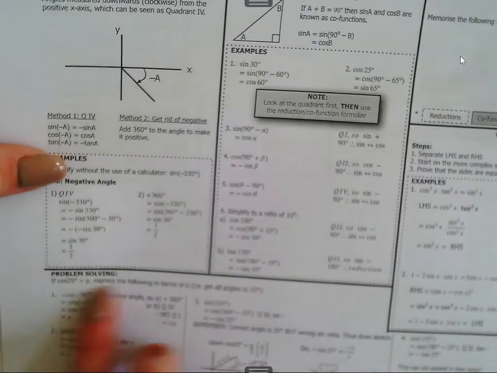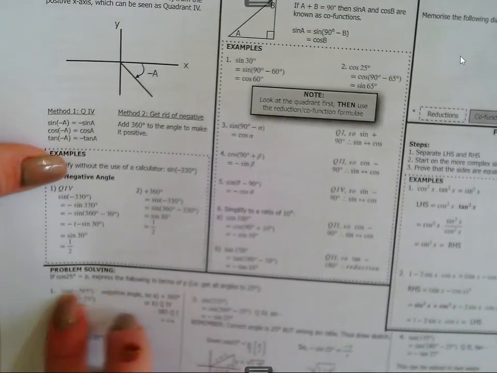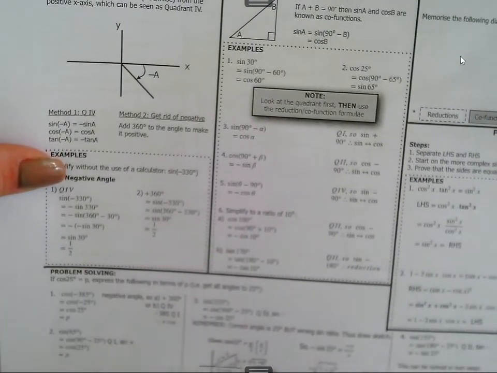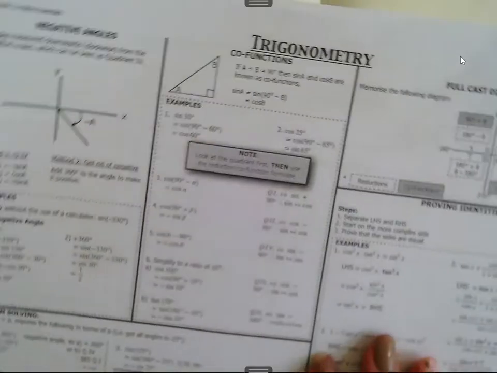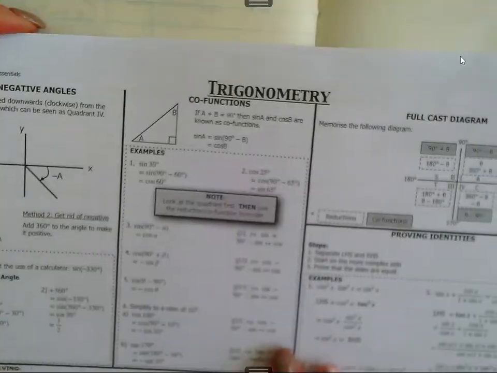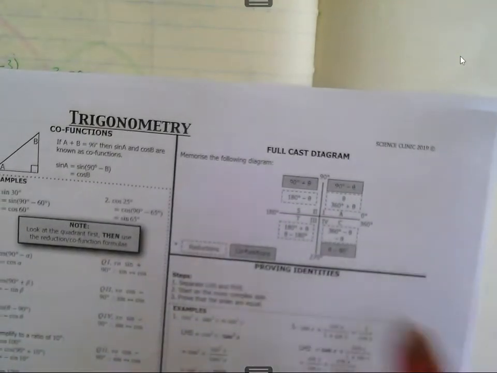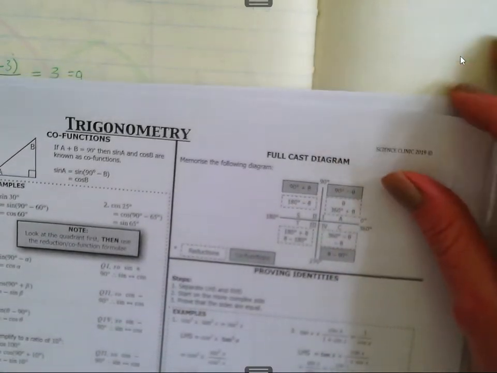There's the problem solving: cos 25 equal to P, expressed in terms of P. They give you the example there. You know that one. We've done it so many times. There's the co-functions. You can look through the sine cos diagram. You know that. That's just with the 90 degrees.